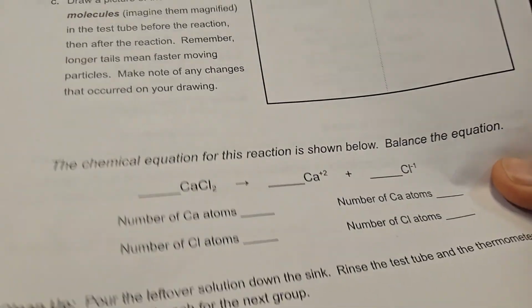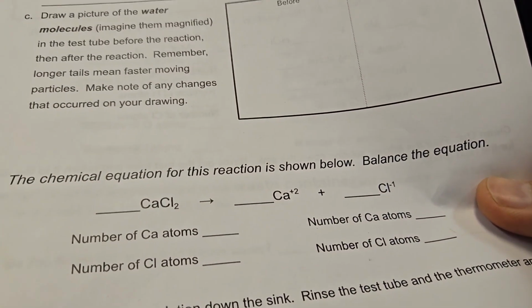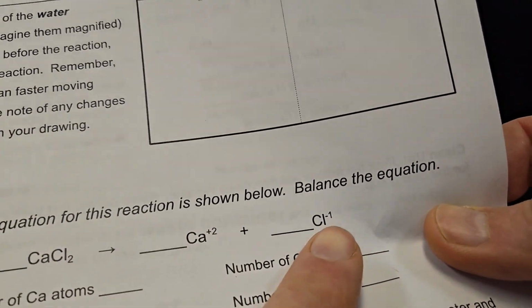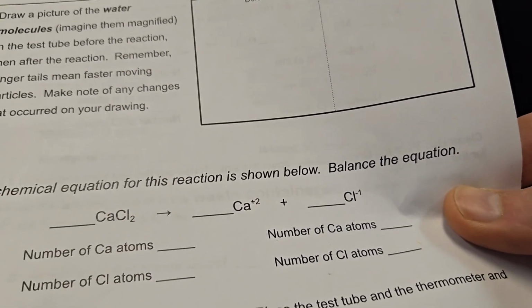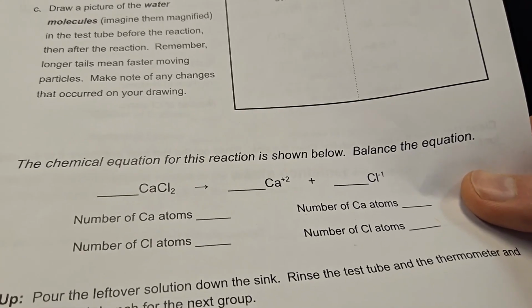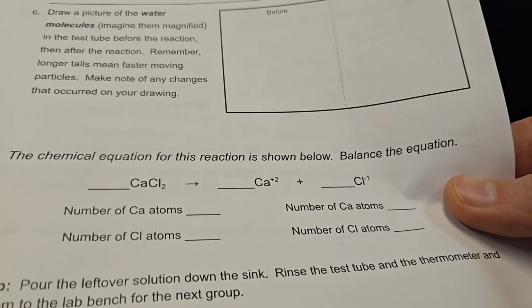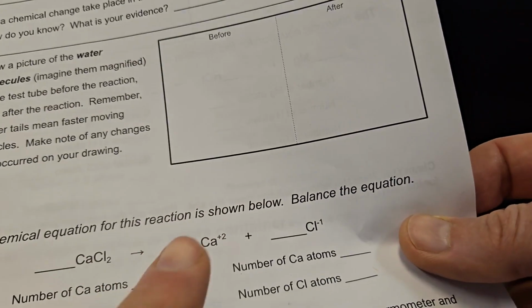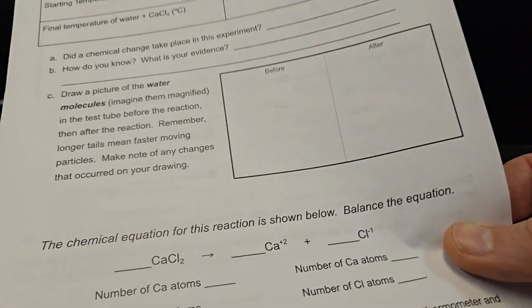Don't forget to balance the equation. Small note here, in the equation you see Ca plus 2 and Cl minus 1. The plus 2 and minus 1 simply indicate that they are ions. When they were put into water and they broke down into solution, the calcium and the chlorine became ions. That doesn't affect the balancing of it. So when you're balancing it, just think of it as Ca and Cl.